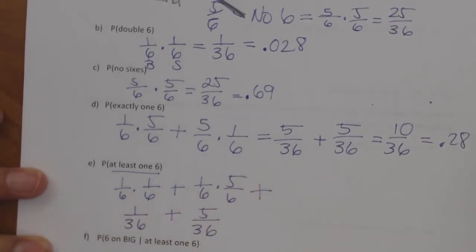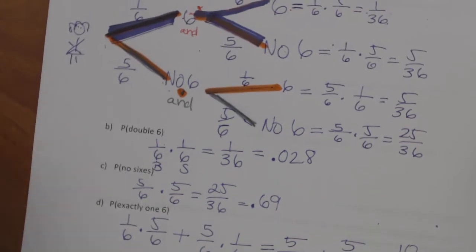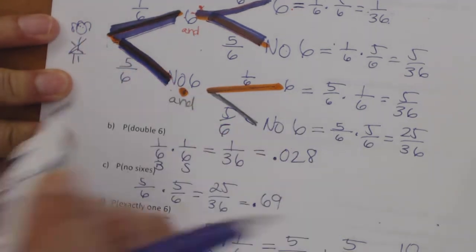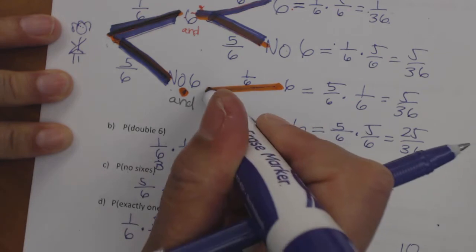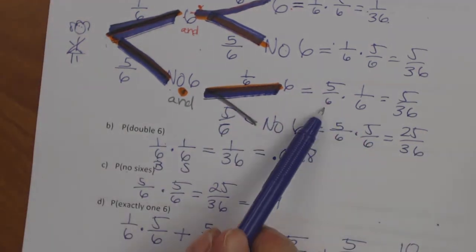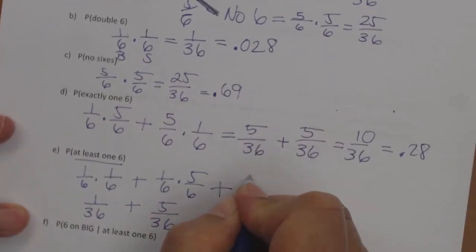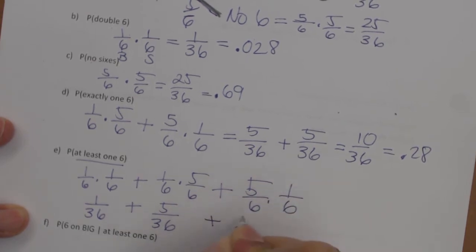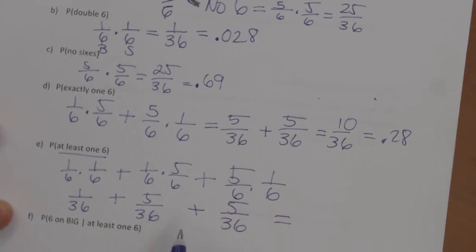Or there's another pathway where we can get at least one 6. On the big die, say I roll that big die and I get no 6s here. That's absolutely fine because I still have a chance to get at least 1 because I could get a 6 on the small. So now we're looking at this pathway here, 5 out of 6 times 1 out of 6. So let's write that down. 5 out of 6 times 1 out of 6, which gave us 5 out of 36. Again, I'm just simplifying it here.